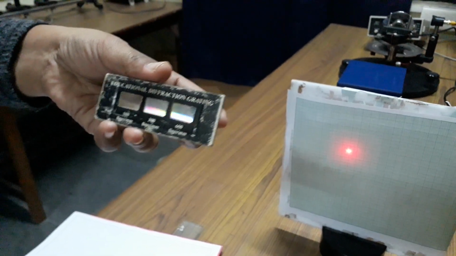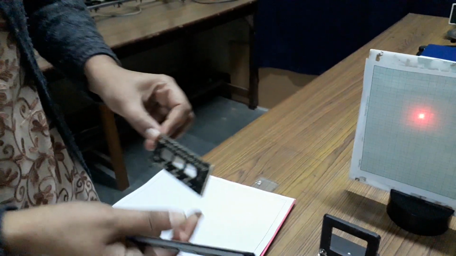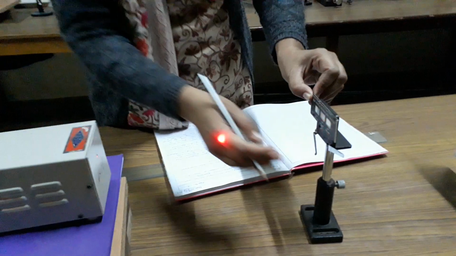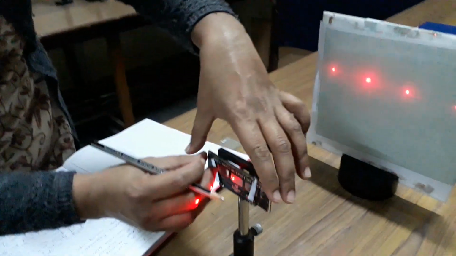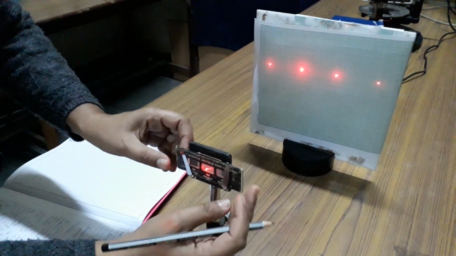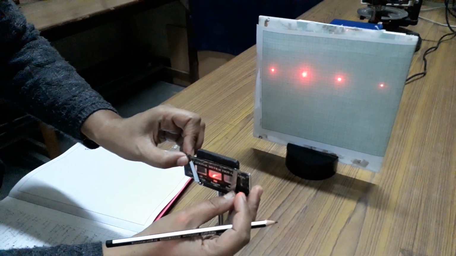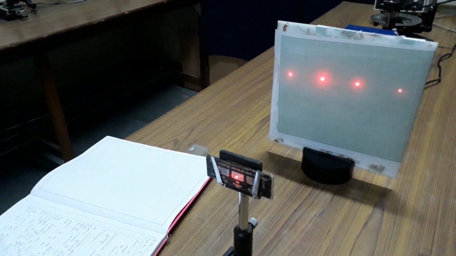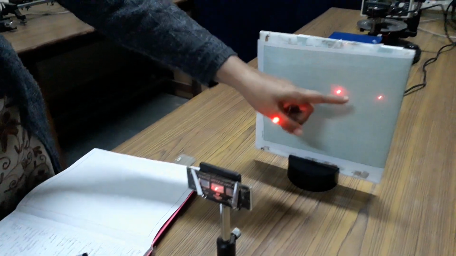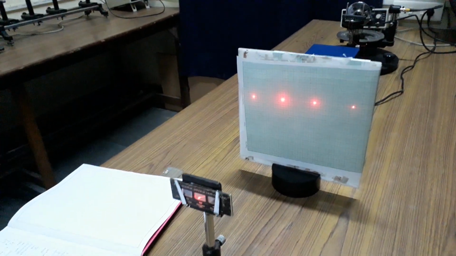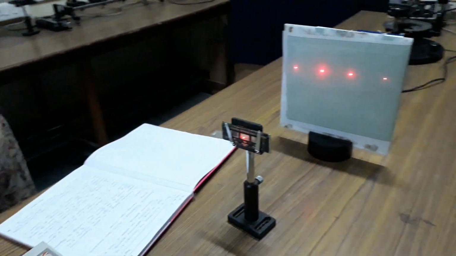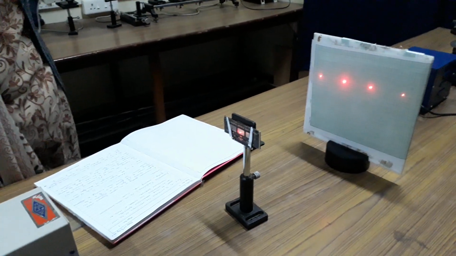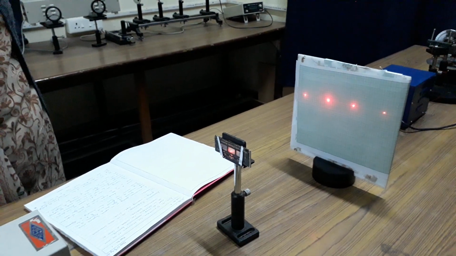So what we will do is allow light from the helium neon laser to fall on the grating. I have chosen 300 lines per millimeter, and the pattern will be obtained on the screen placed here. A transmission grating is basically an optical component which produces a spectrum of light due to diffraction.